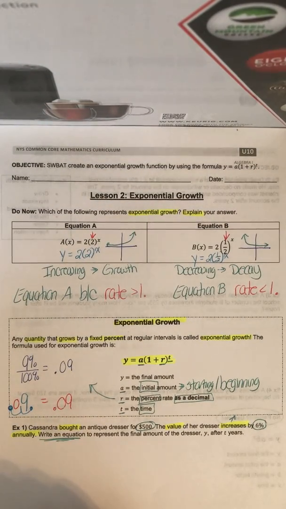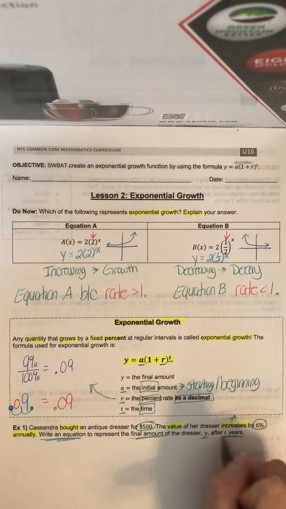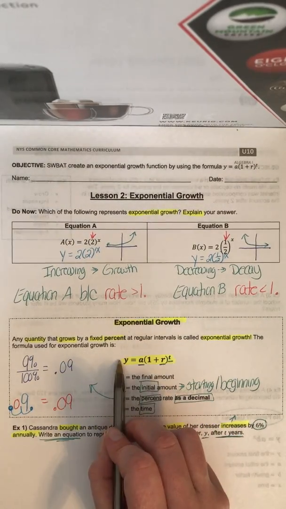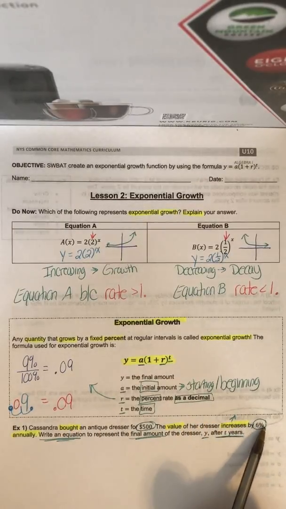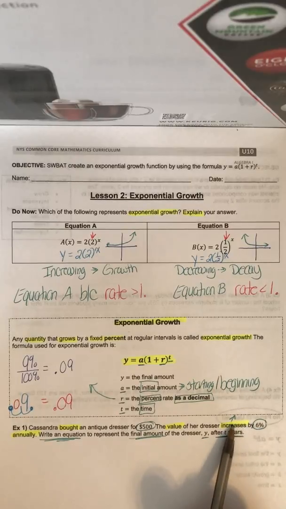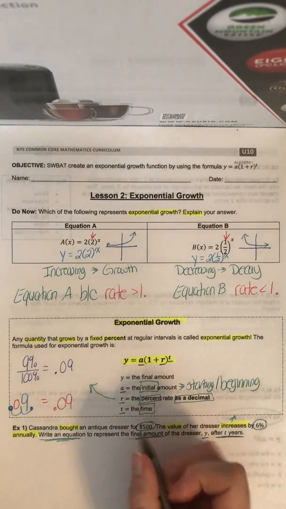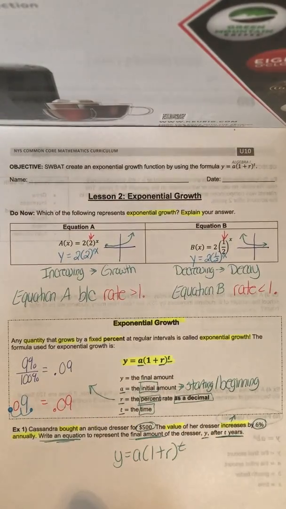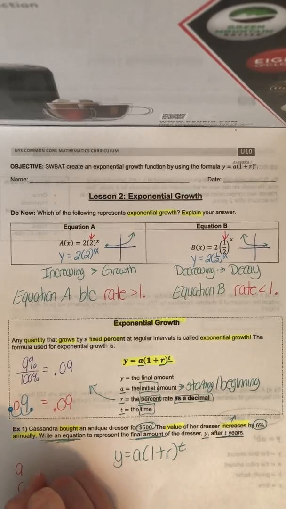So I have to write an equation that's going to represent the final amount using y after t years. Well, I know this is the equation that I'm going to use because as I read this problem, I see that the dresser is increasing 6%. So anytime you see increasing with a percent, I know it's an exponential growth problem. So I'm going to write y equals a times 1 plus r to the t. And then on the side, I'm going to set myself up for success. So I know I have to figure out what a, r, and t will be.